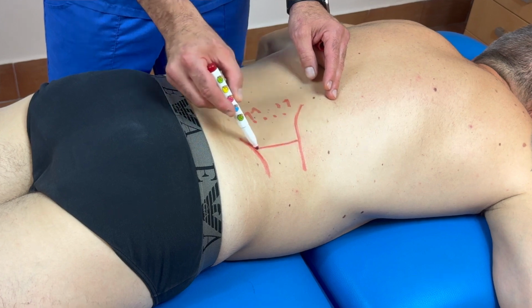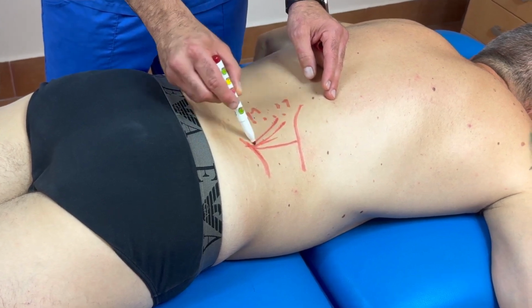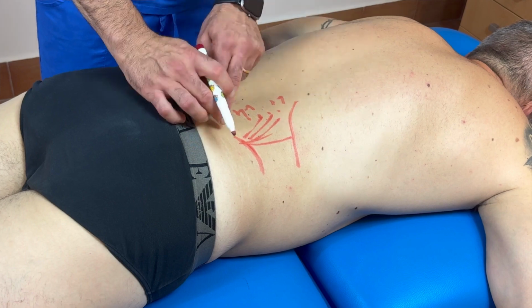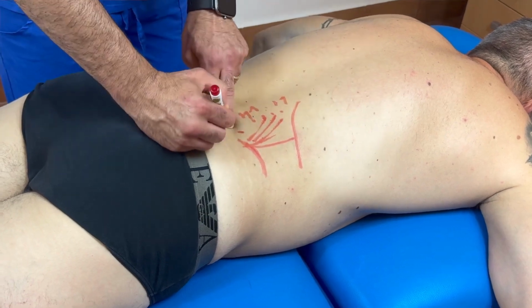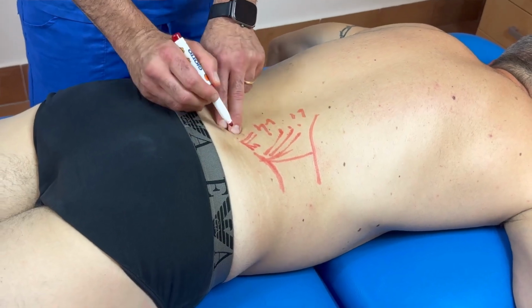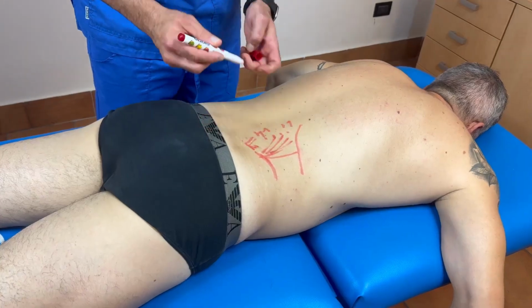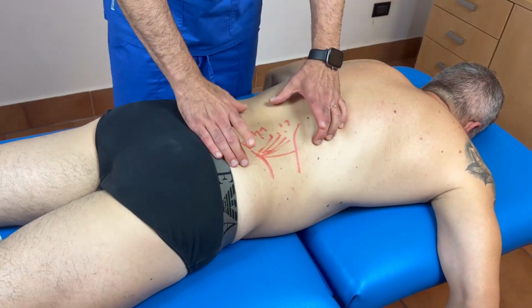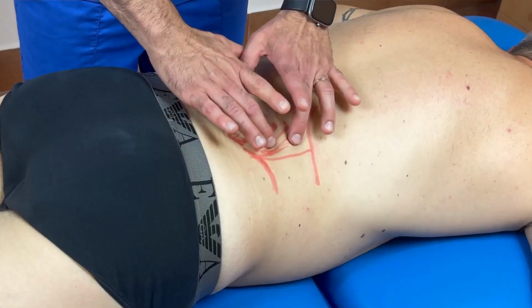Once the iliac crest, L1, L2, L3, L4, and the 12th rib are located, we know the Quadratus lumborum is located here, with muscle fibers inserting like this. It also has fibers that insert into the ligaments and lumbar muscles in this area. Thus, we have accurately located the Quadratus lumborum, and we can palpate its muscle belly.